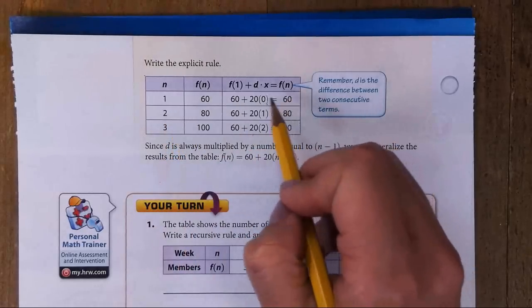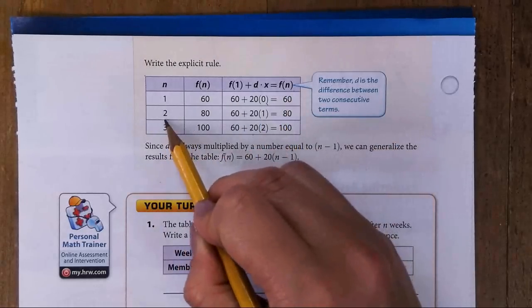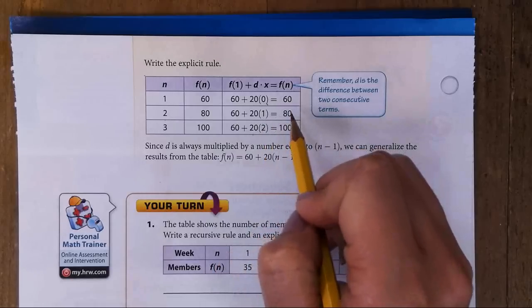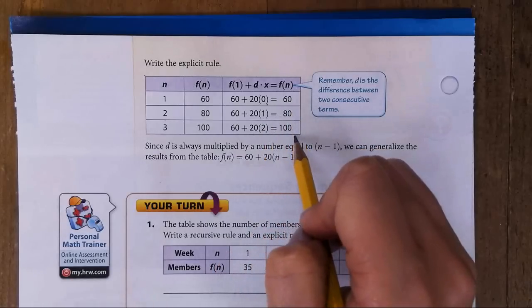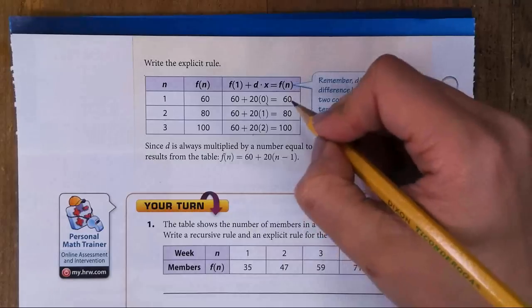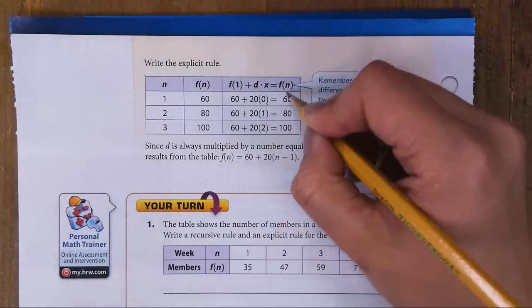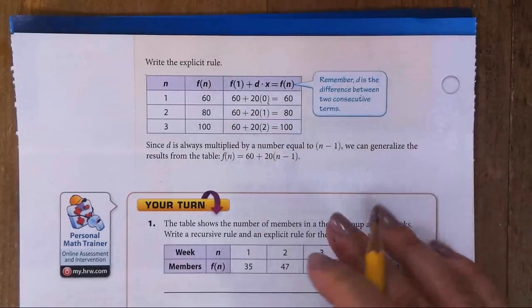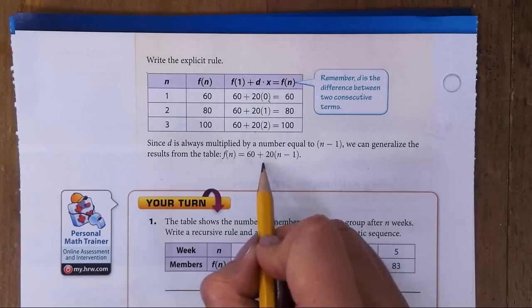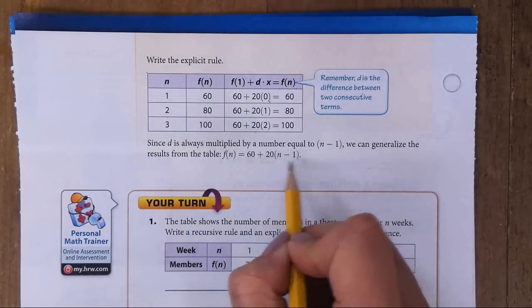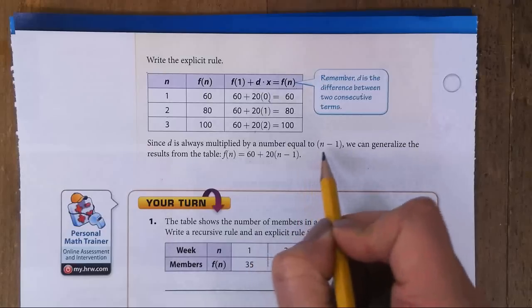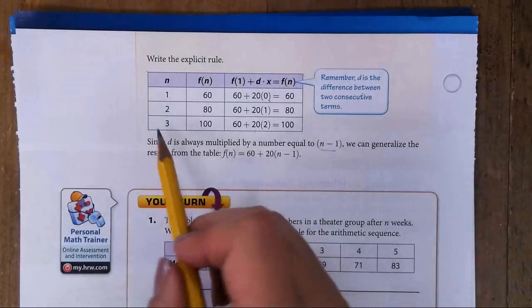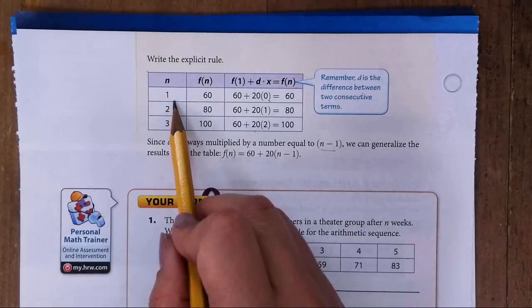So your n was 1, so now here you're going to do 0. When it's 2, you subtract 1 and you get 1. And that's how you get these terms here. These numbers are what you want it to equal, because we know that's what it was. So our rule is going to be 60 plus 20 times parentheses n minus 1, because, like I said, with the n minus 1, you're always subtracting 1 from the n.